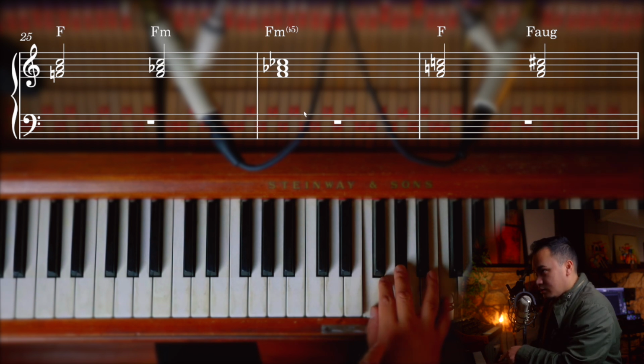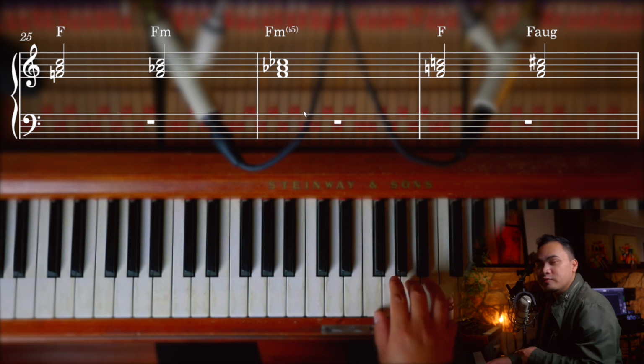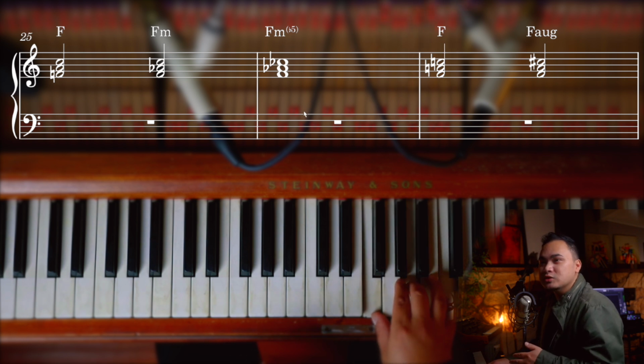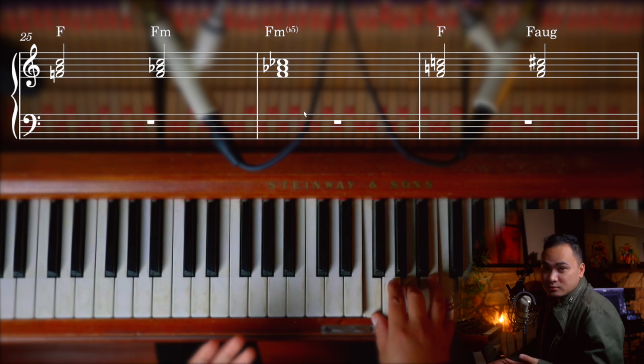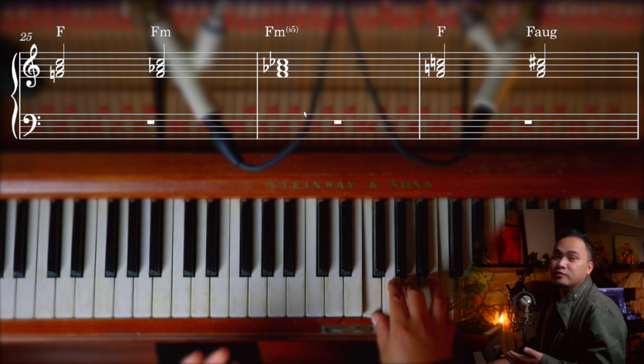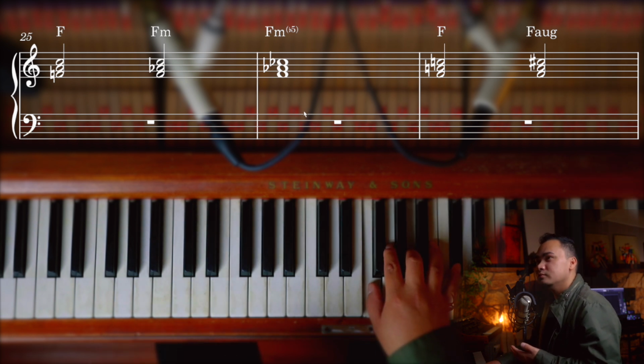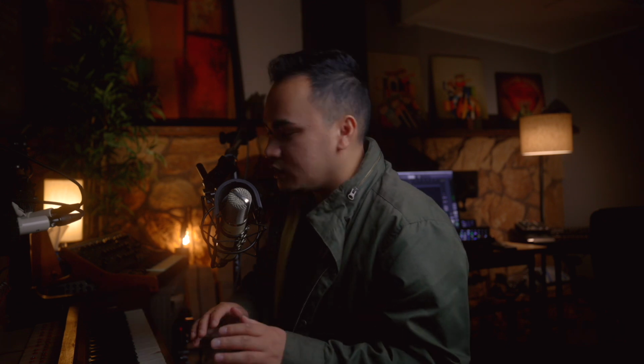How do we get to F diminished? Flat the 5th. Go back to F major. How do we get to F augmented? Sharp 5. That's pretty much it. Take that to the different keys, really internalize it.